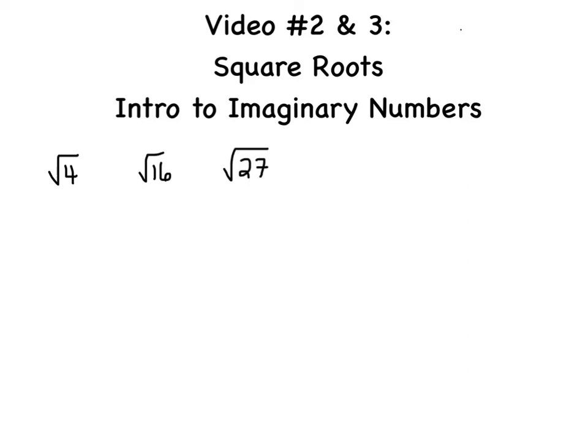We're going to combine video number 2 and number 3 together into one. So we're going to talk about square roots, which should be mostly review because you did these last year in geometry, and we're going to talk about the introduction to imaginary numbers. So let's get the square roots done first.